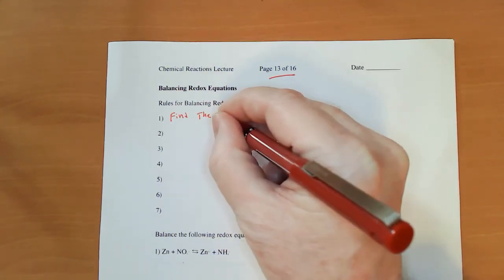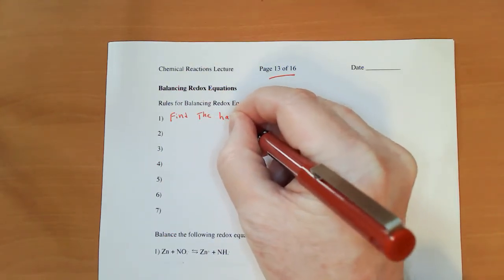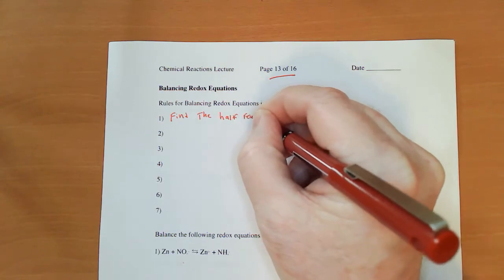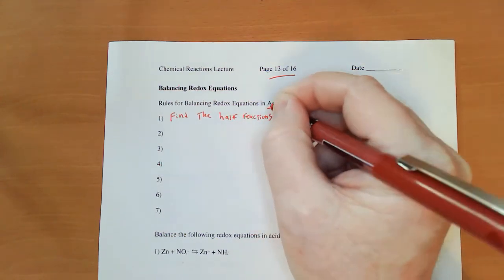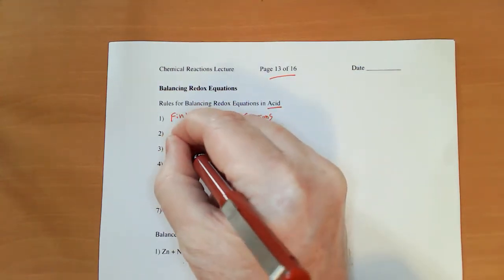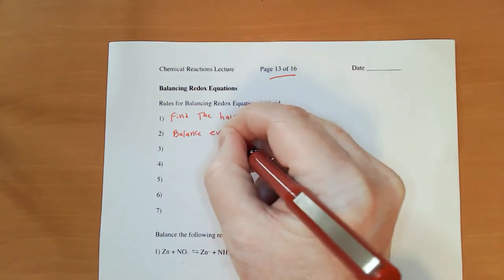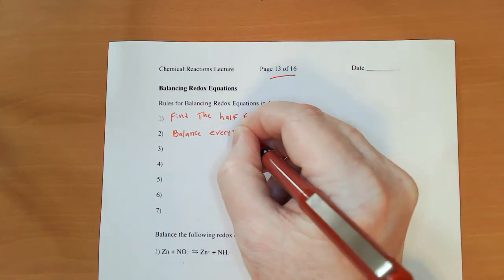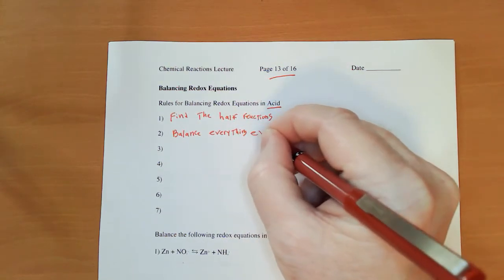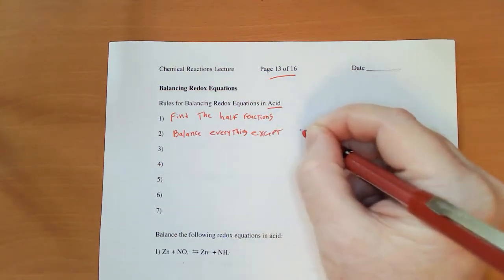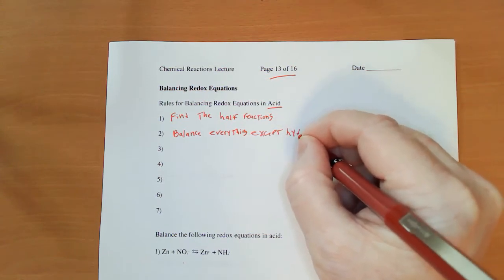the half reactions. Step number 2 is balance everything except hydrogen and oxygen.